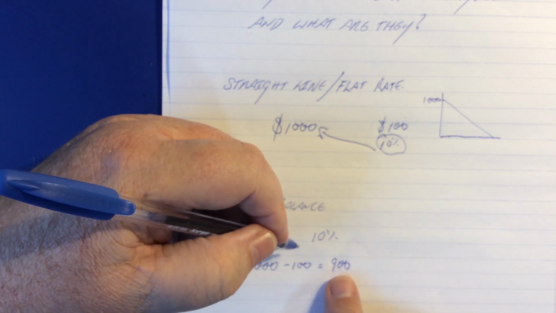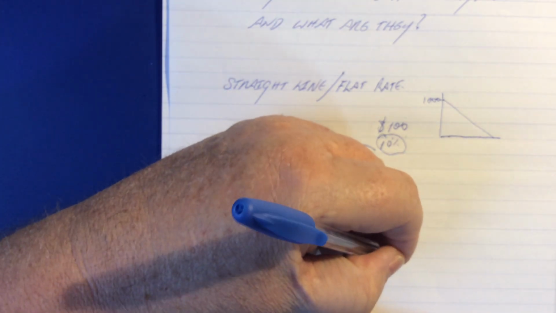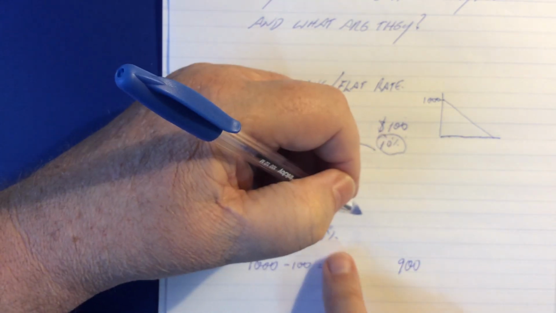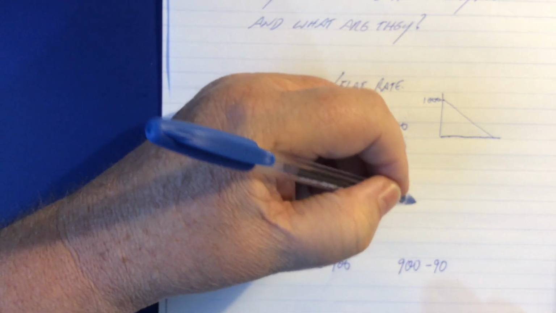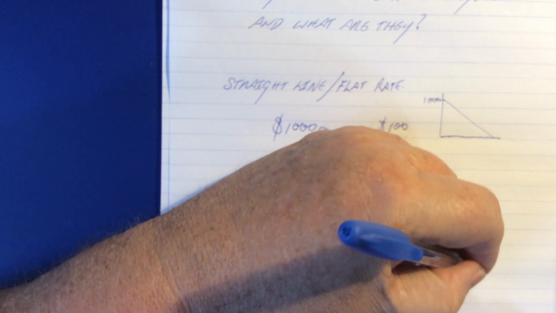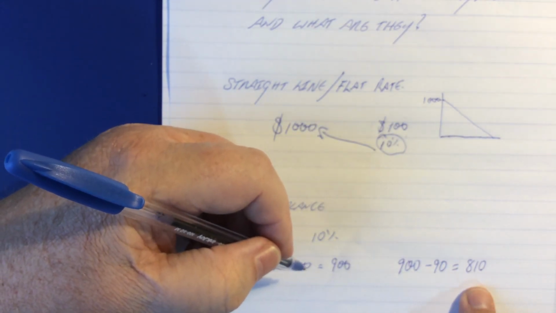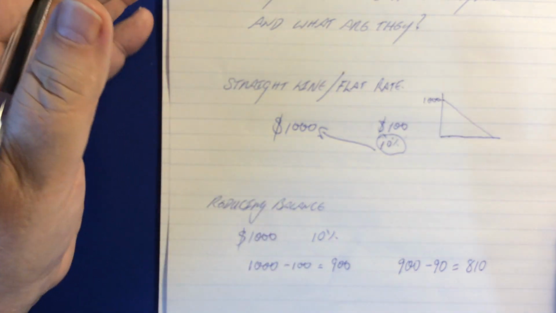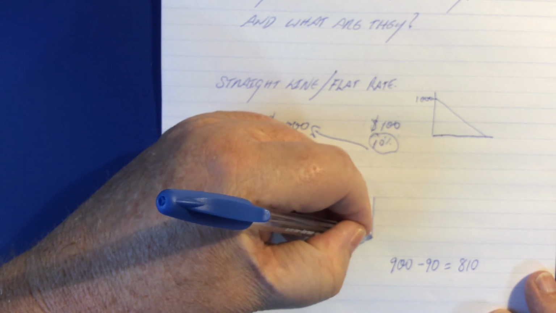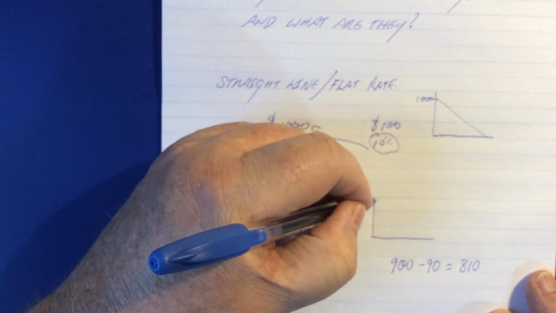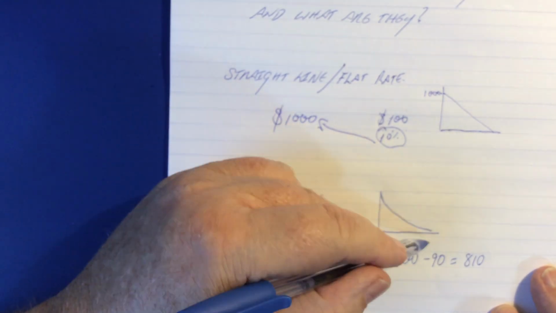The next time that we calculate the depreciation on this, it is going to be $900 times 10%. So we're going to subtract 90, and that's going to leave us 810, and so forth and so on. I don't want to get too far into this, but that's the basic idea. And the graph of this looks like that. It's got a curve.